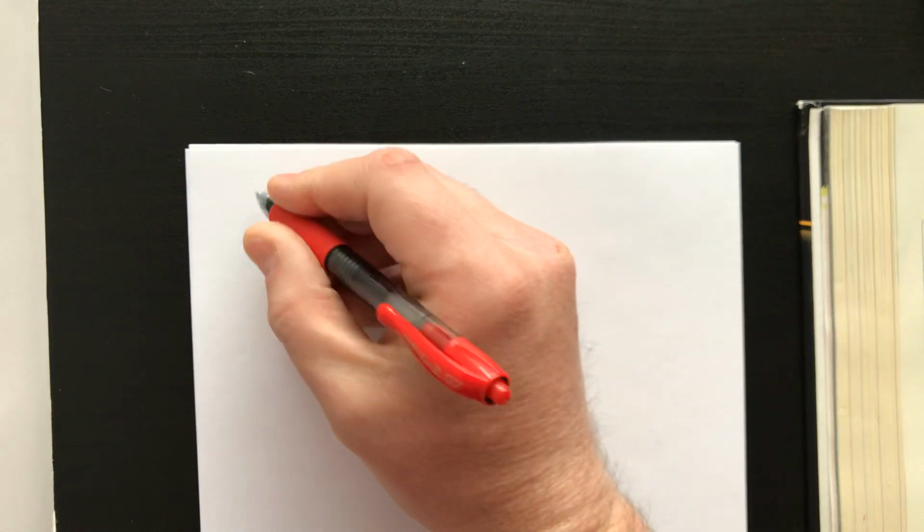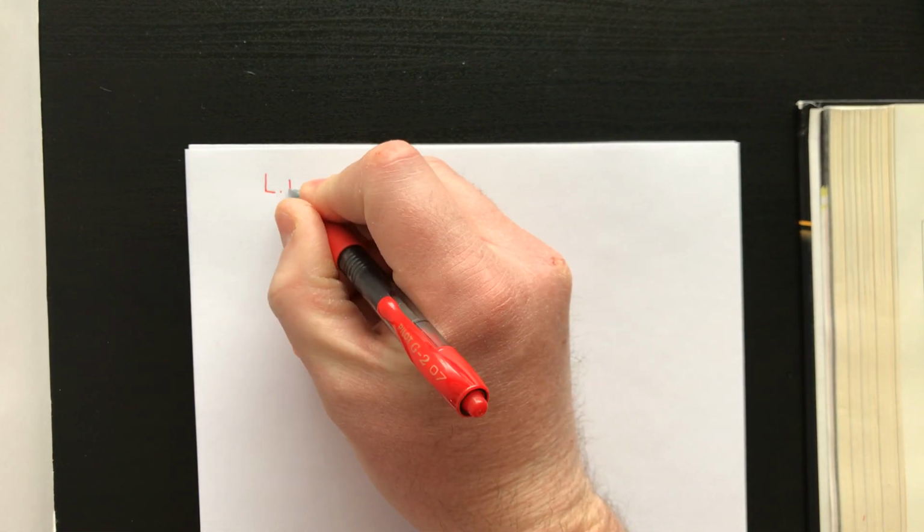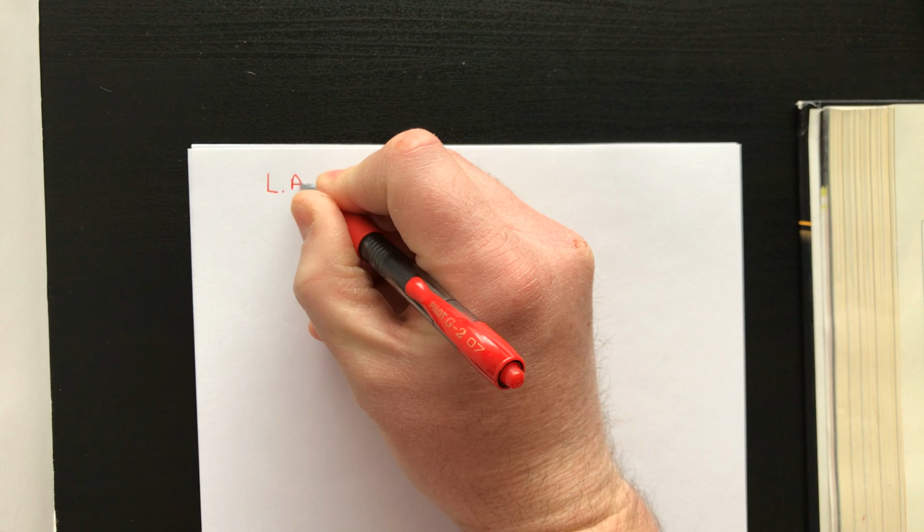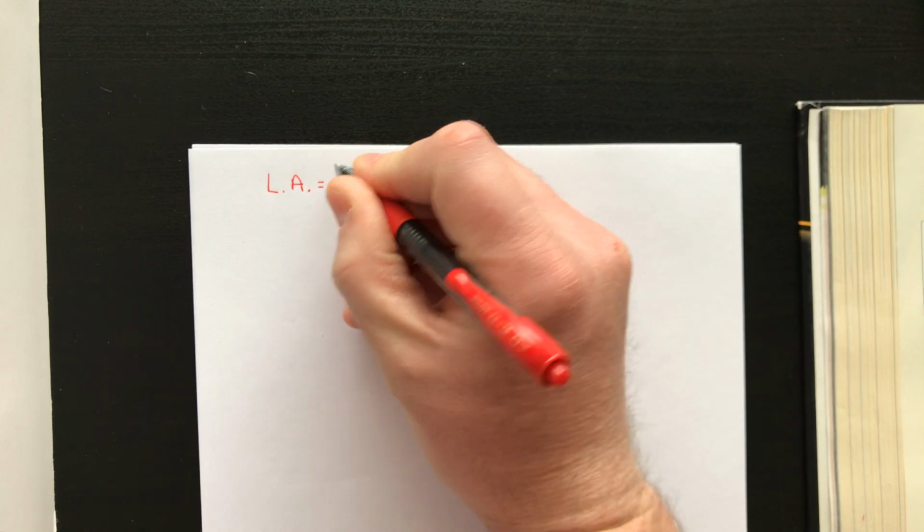All right, geometry. We are doing surface areas of pyramids and cones. And like I said before, anything that has anything to do with a circle is going to be easier. But once again, surface area will always have a lateral area plus your base.